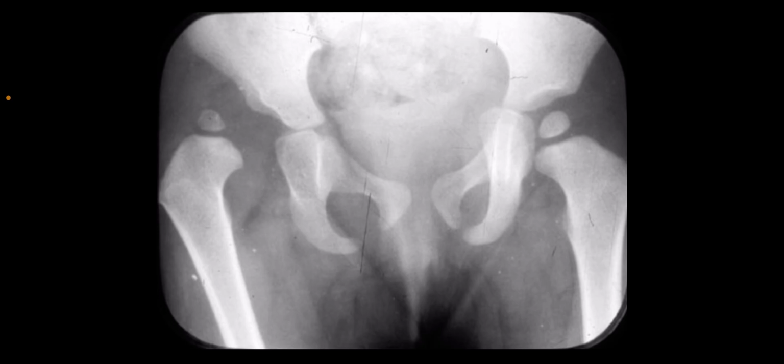Pulvinar thickens, the ligamentum teres thickens and elongates, the transverse acetabular ligament hypertrophies, and the hip capsule and iliopsoas form an hourglass configuration.